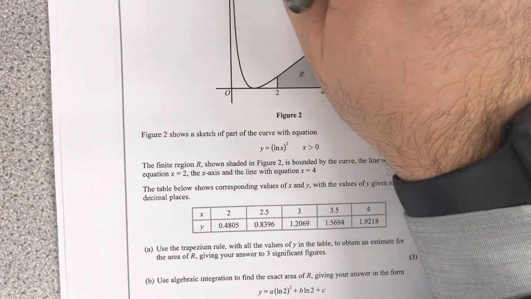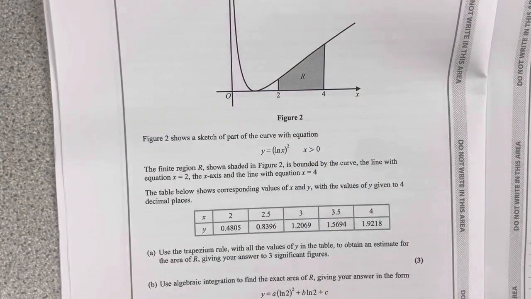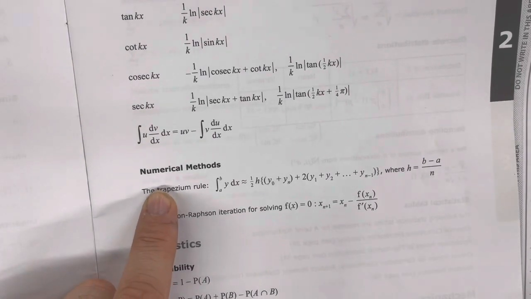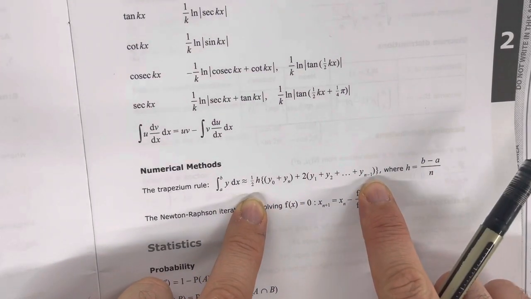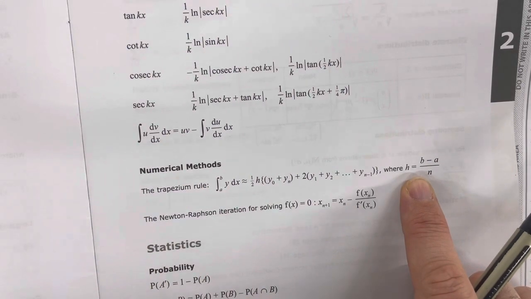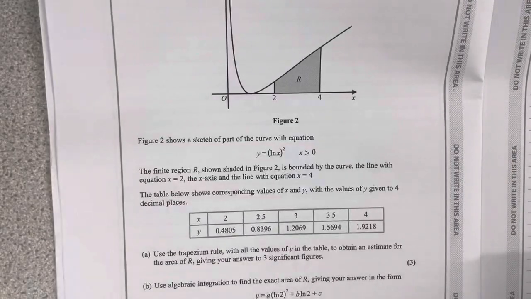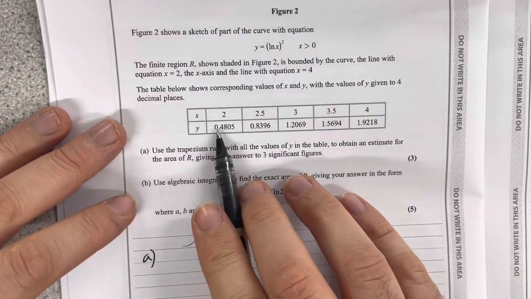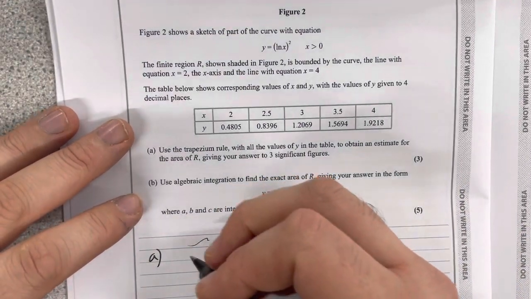Okay, so the Trapezium Rule is given in the formula book. Here it is, numerical methods. The Trapezium Rule. Here we have the integral of y from a to b with respect to x is approximately this thing. And you're told that h is b minus a over n. So it's just a formula plug, this one. So answer to part A. How many strips have we got? Well, we've got 5 points, so therefore that's 4 strips. Okay, so n is 4.